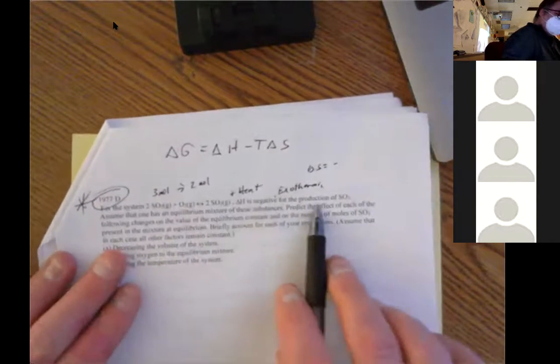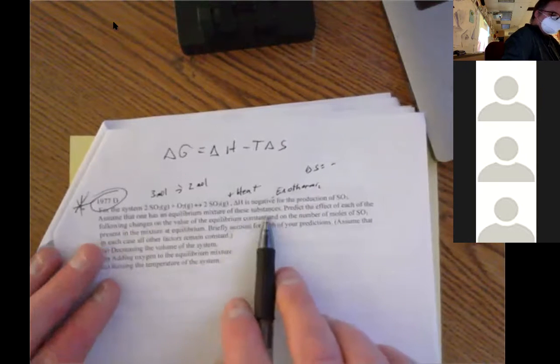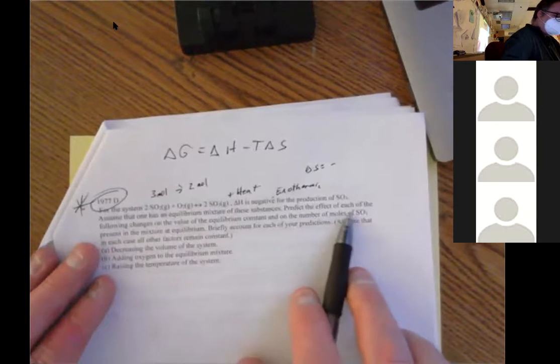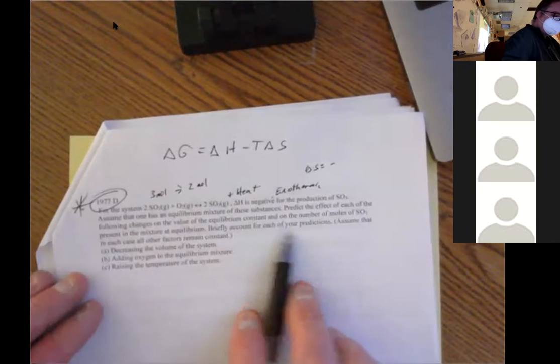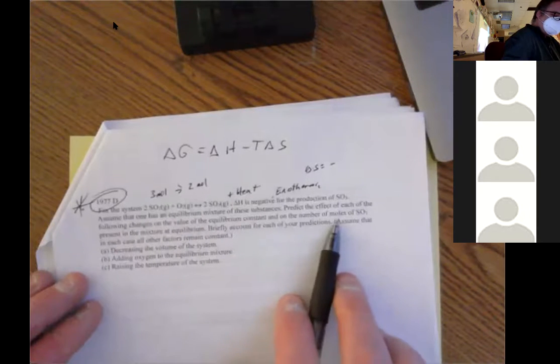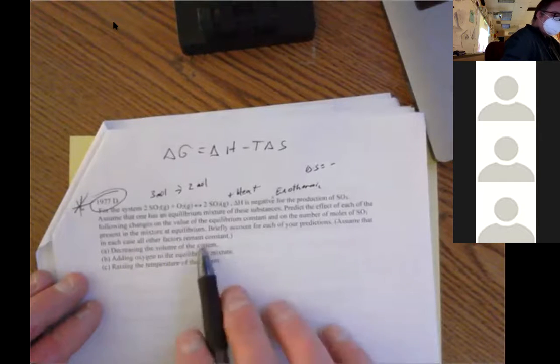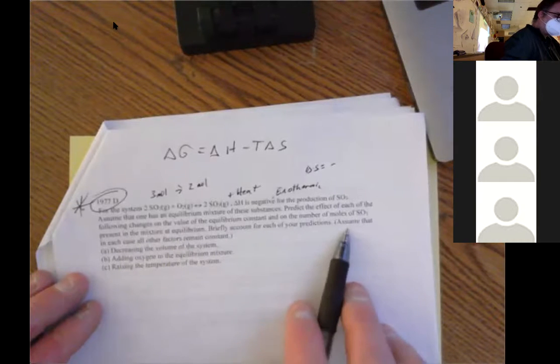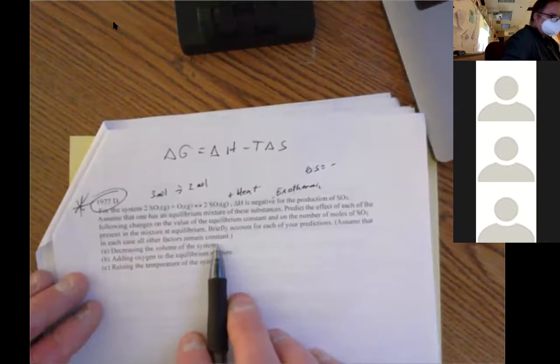So, assume that one has an equilibrium mixture of these substances. Predict the effect of each of the following changes on the value of the equilibrium constant and on the number of moles of SO3 present in the mixture at equilibrium. Briefly account for each of your predictions. Assume that in each case, all other factors remain constant.